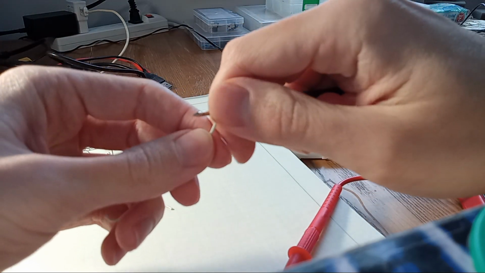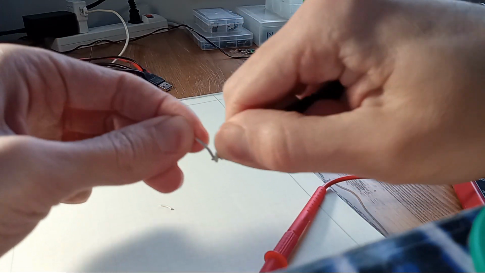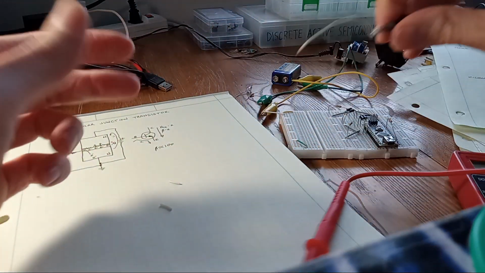This connection looks a bit insecure to me. But let's see how it works.